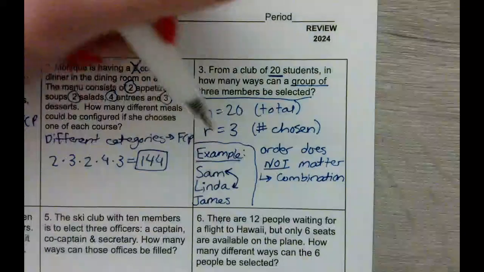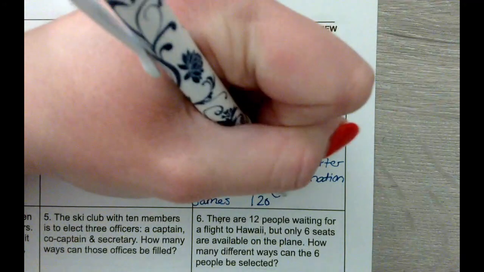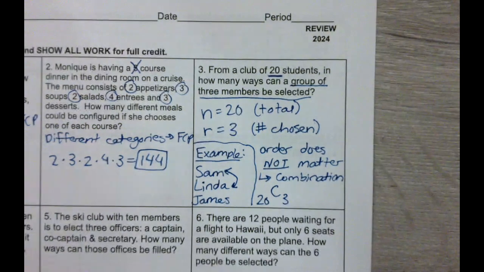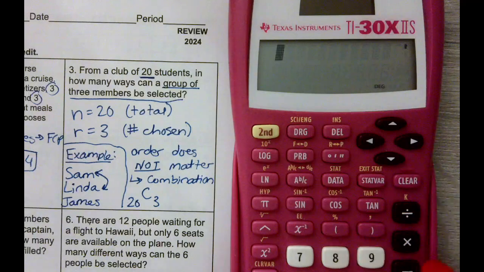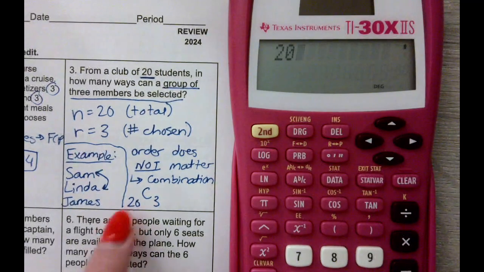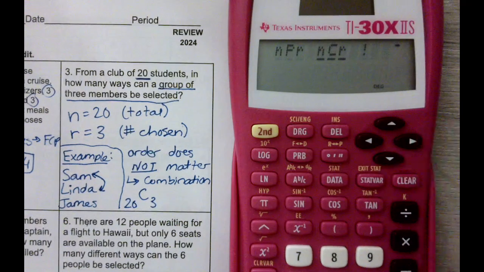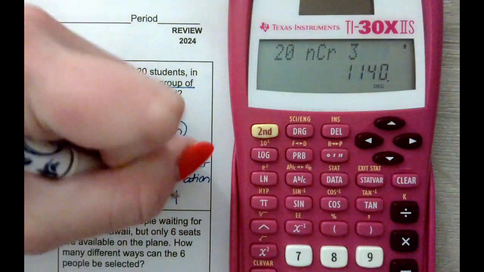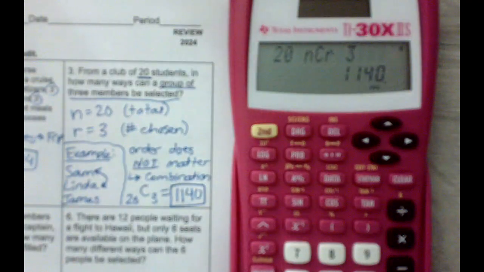So, what I'm going to do to get my answer is 20C3 and then I'll use my calculator to get my answer. So we have 20. Remember, type in the first number first, and then you go under probability, arrow over, NCR, and then 3. 1,140 combinations is our answer.